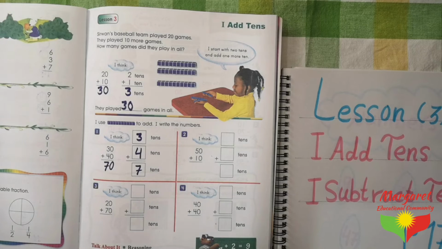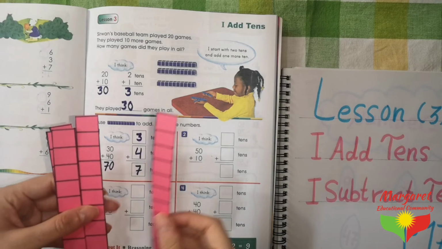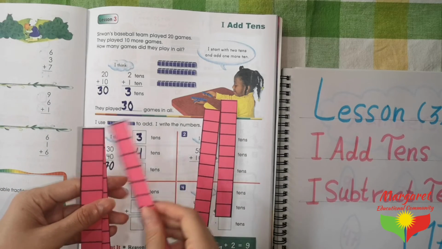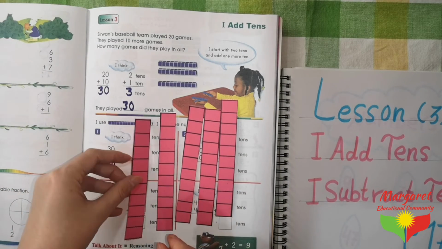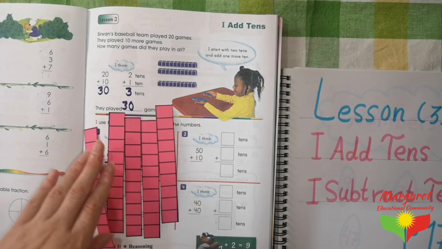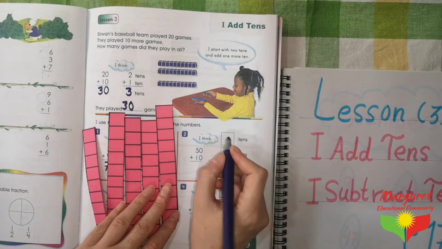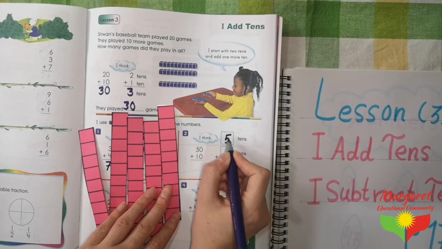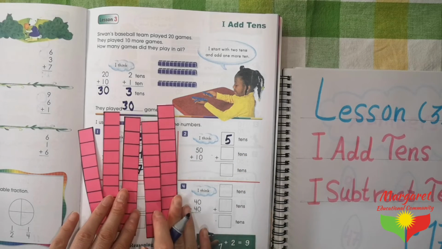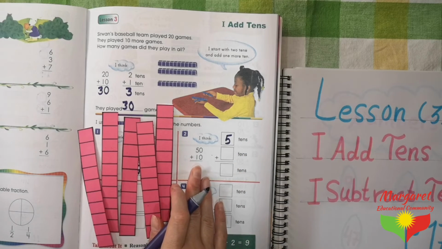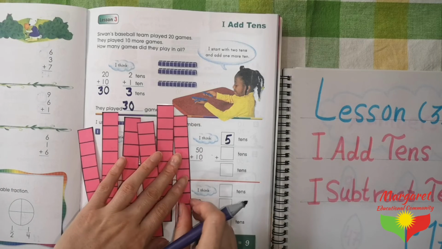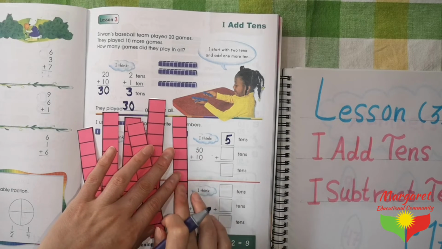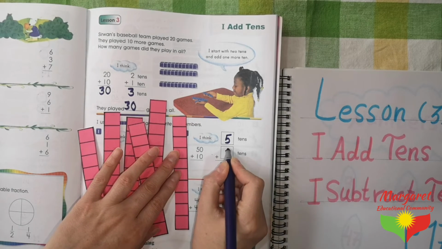Number 2, 50 means 1, 2, 3, 4, 5. 50 is 5 tens. So we write 5 in this square. And 10 means 1 ten. 10 is 1 ten.